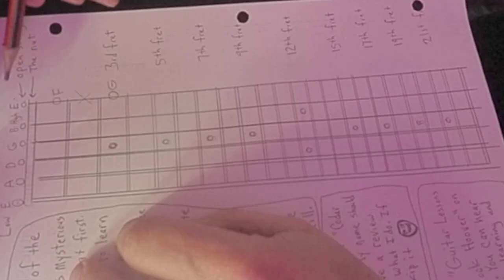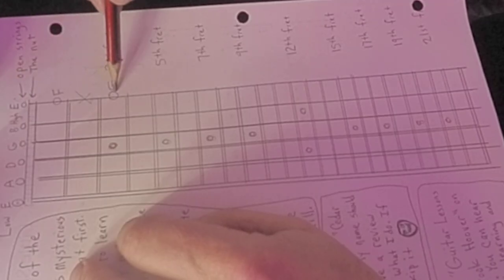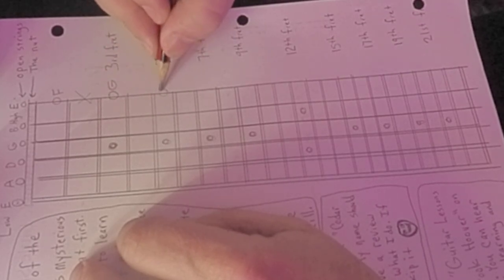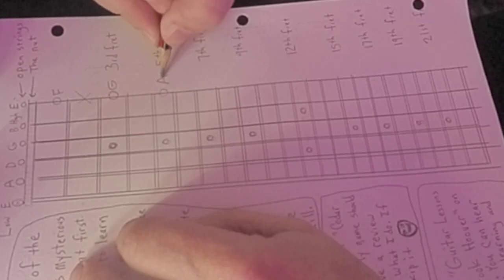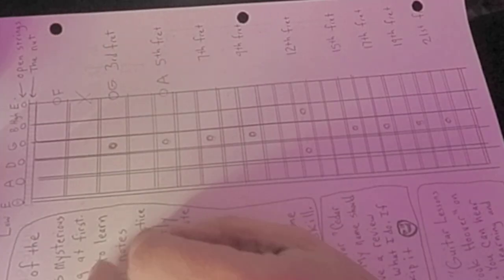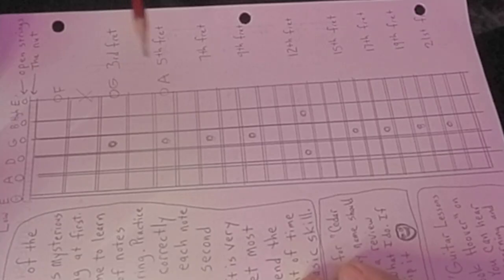going up that string. So remember, E, F, half step, F to G, whole step, G to A is a whole step. All right, so the musical alphabet just goes A, B, C, D, E, F, G, then starts over on A at the 5th fret. So 3rd fret is G, 5th fret is A, then we're just going to do the alphabet. Remember, most of them are whole steps except E to F and B to C.